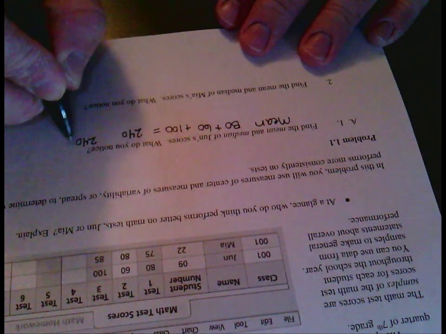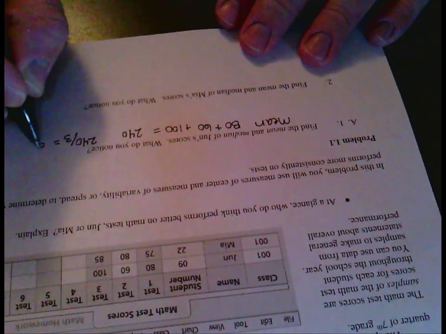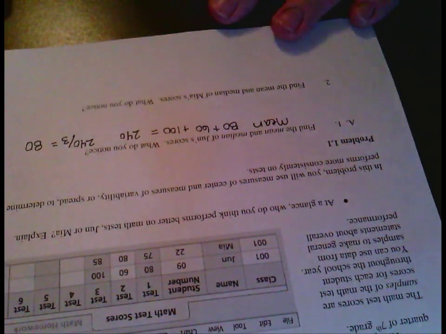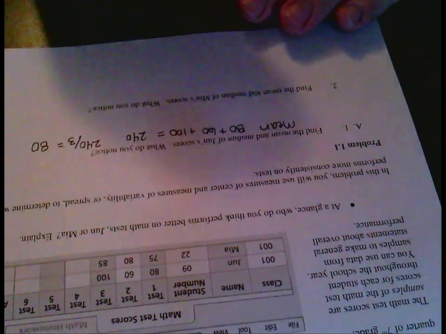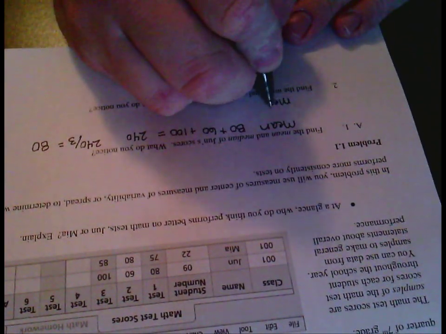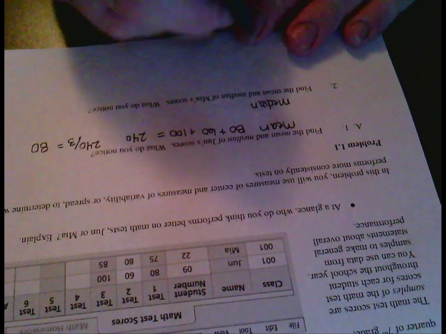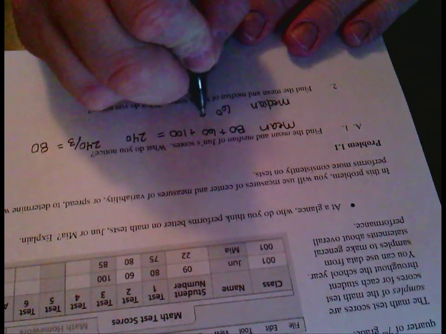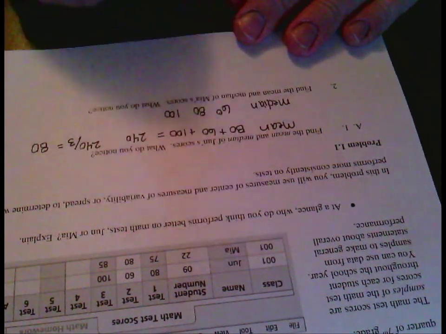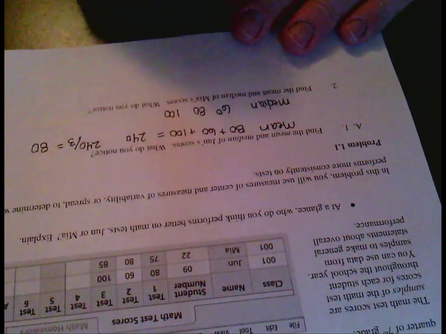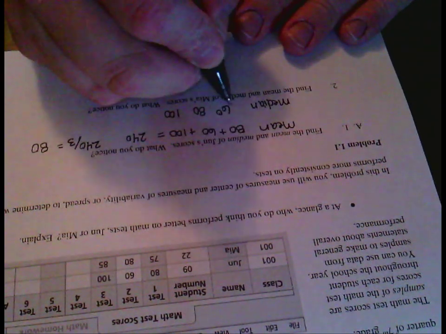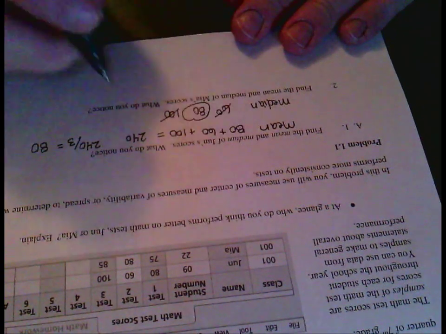I take 240 and divide that by 3, and that gives me 80 as my average. My median, to find that, I take my 3 scores, I list them in order, and then I start at the beginning and end, and I find the one that happens to be in the middle, which happens to be 80.